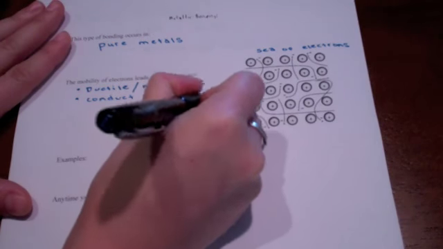So they can conduct electricity even in the solid state. While ionic compounds can only conduct electricity when they are dissolved, metals can conduct electricity both in the solid and in the liquid form. So that's another characteristic as a result of this sea of electrons.